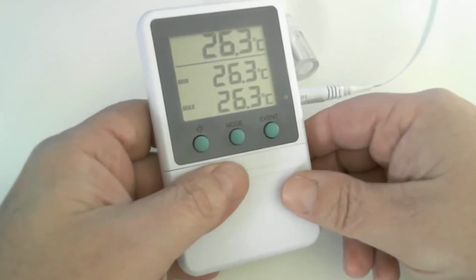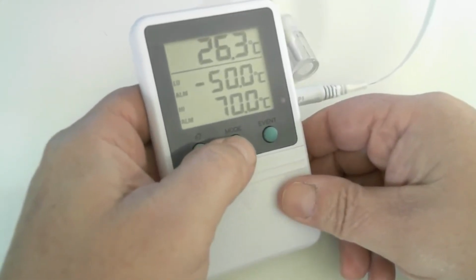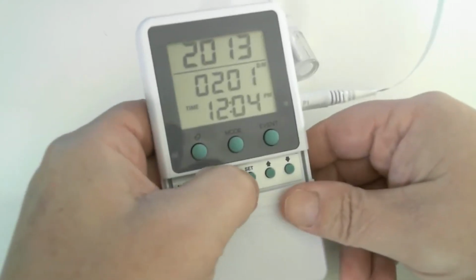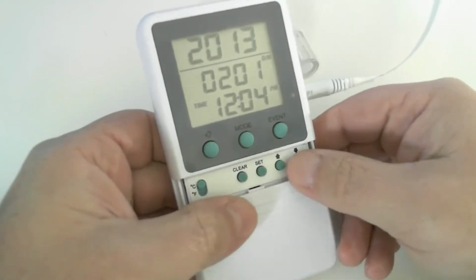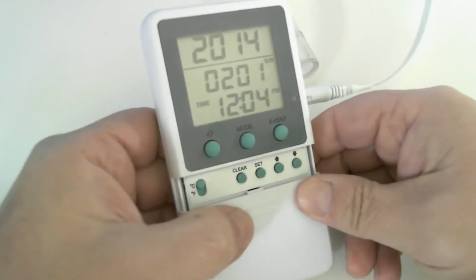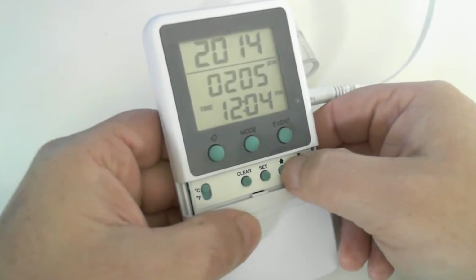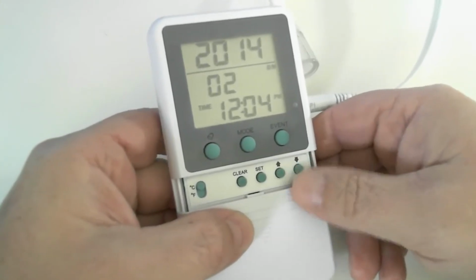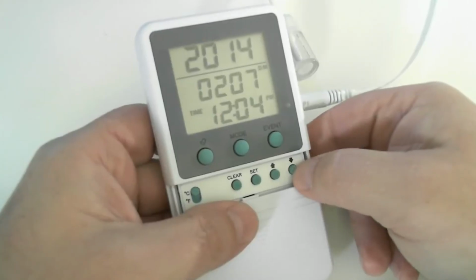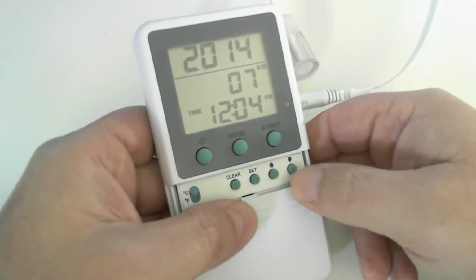And the first setting I like to do is our time and date settings. So let's go to that screen. Open up our compartment. Hit the set button. It's currently 2014. Let's go up one. Hit our set button. The month happens to be July. Alright. Hit set again. The day is flashing. Let's do a shortcut. Let's go down. It's the 31st. And that is set.